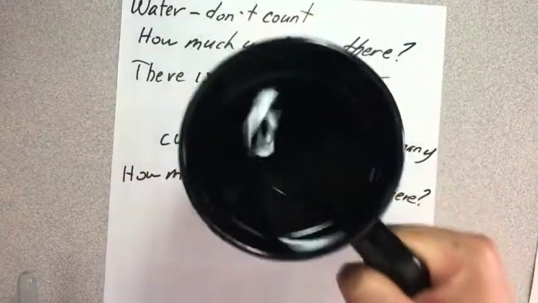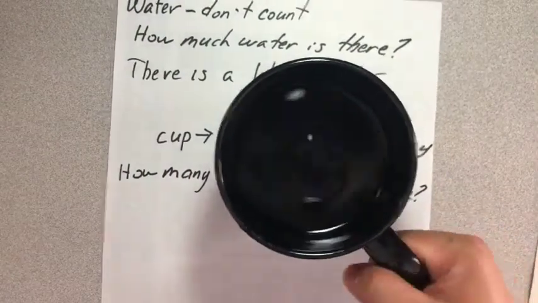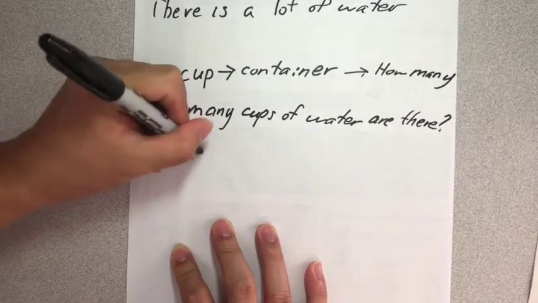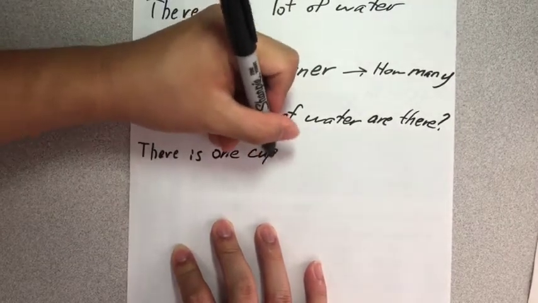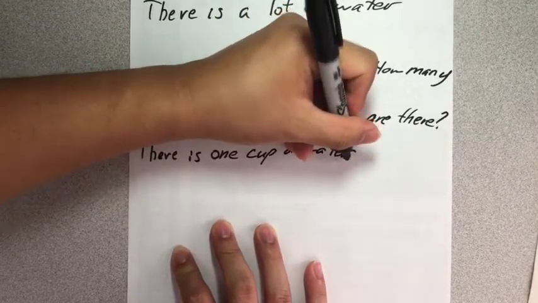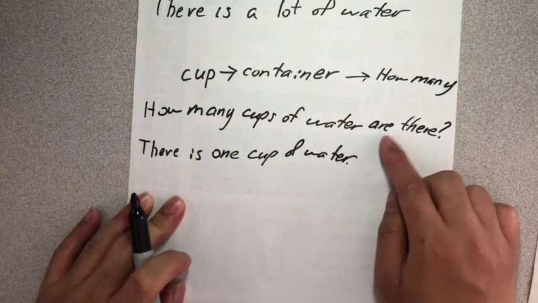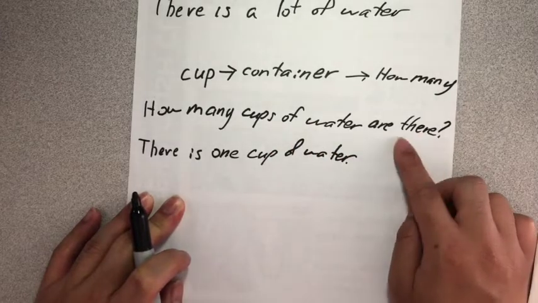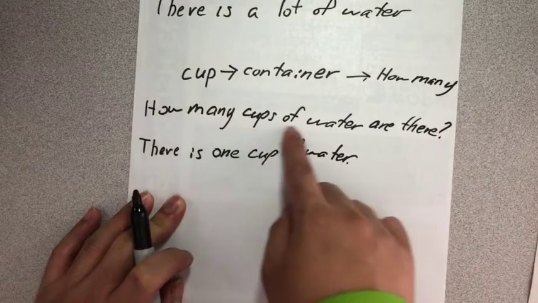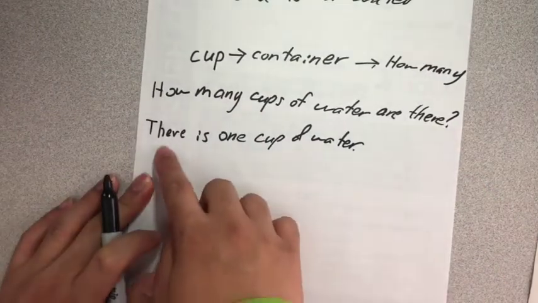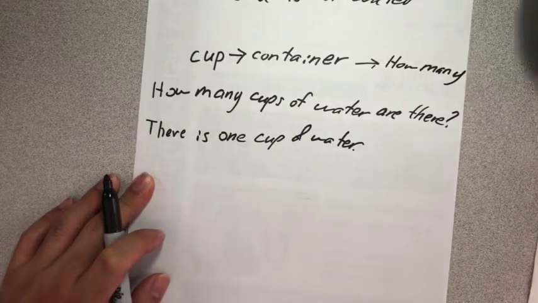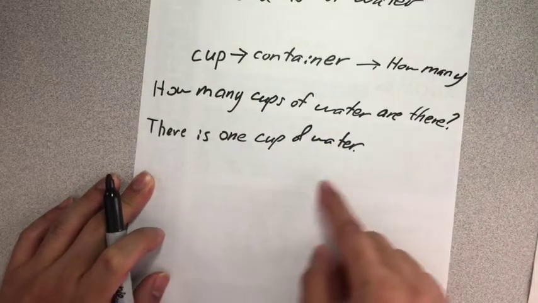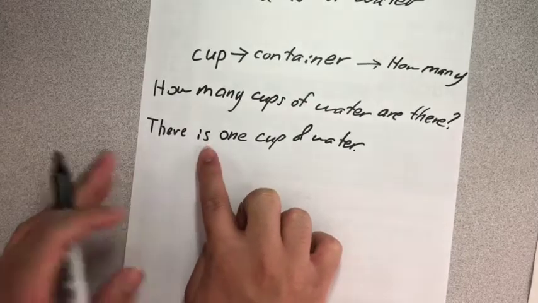Well, right now, I have one. Because I have one, I say there is one cup of water. When we ask a question, we always say are there. We always say there's more than one. So we say, how many cups of water are there? But in the answer, if there's only one, see here I only have 1 cup of water, so I say there is 1 cup of water. Because we have one, I'm using there is.